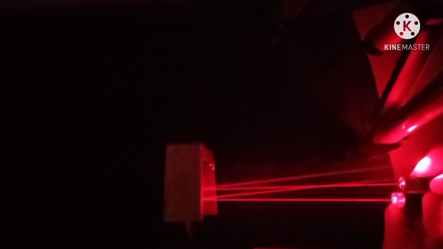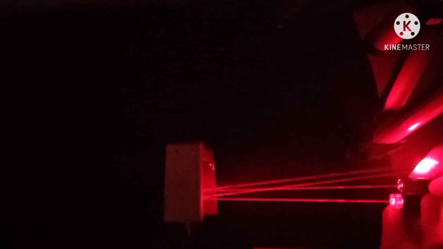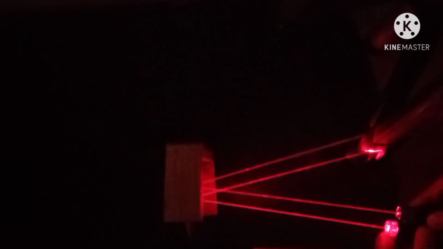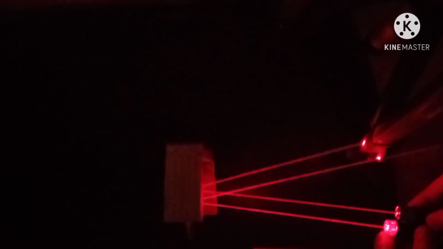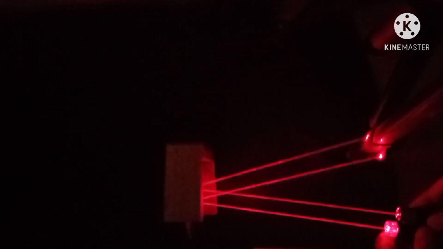You can use even a single laser beam, but by using two lasers we can compare the divergence. I hope the path of the rays is clearly visible.